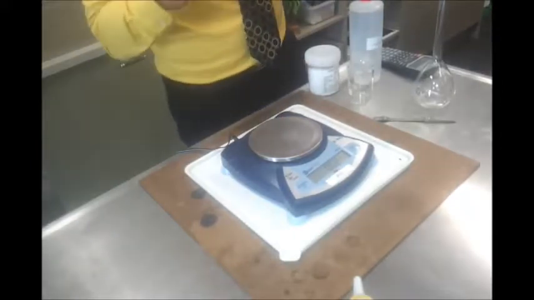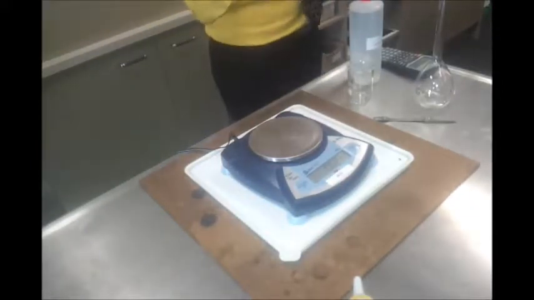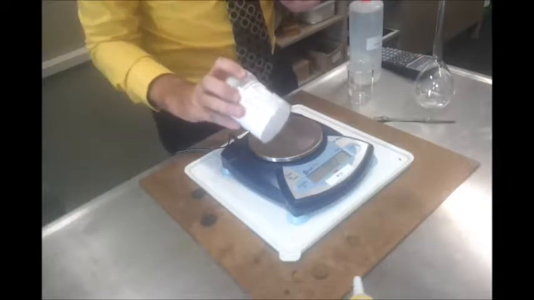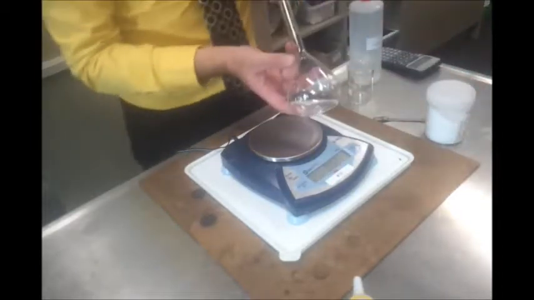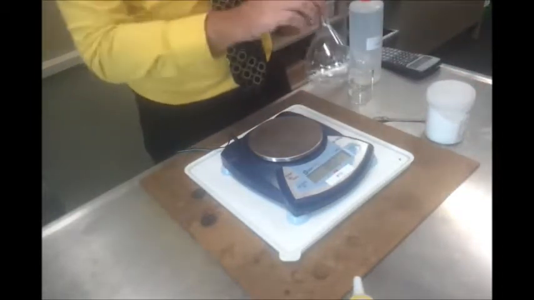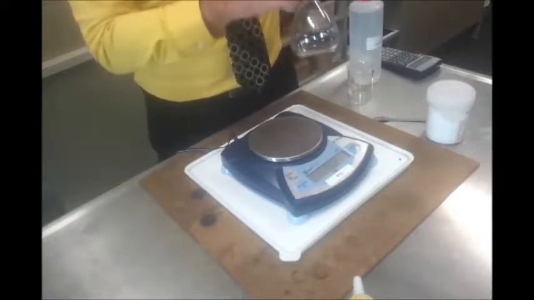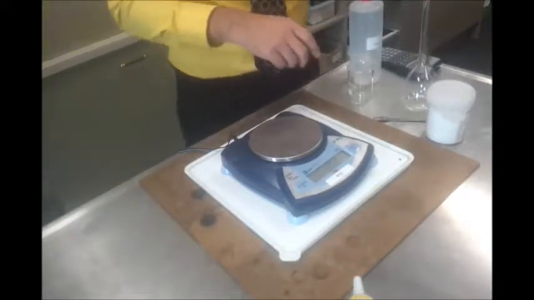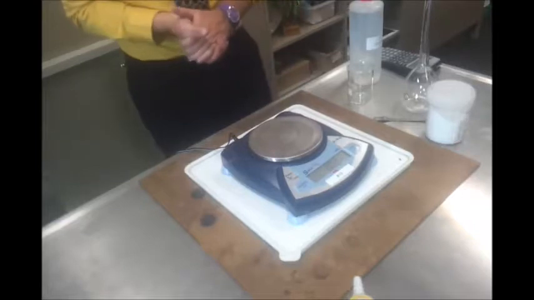So we've just had a look at what mass we need. We want 1.32 grams of our sodium carbonate to go into our 250ml volumetric flask to make our standard solution for our experiments starting later this week. We've got to look at how we make it.